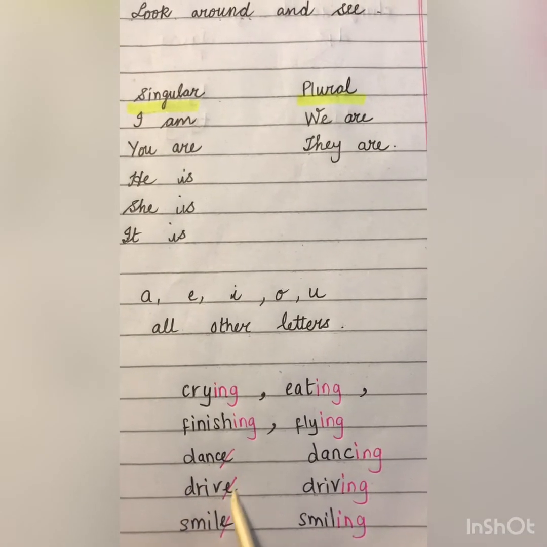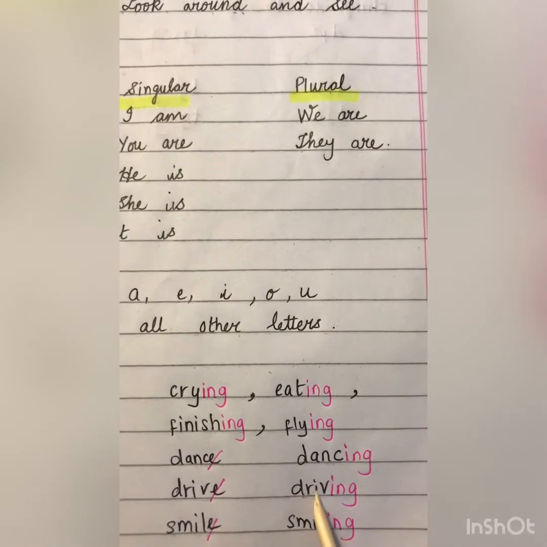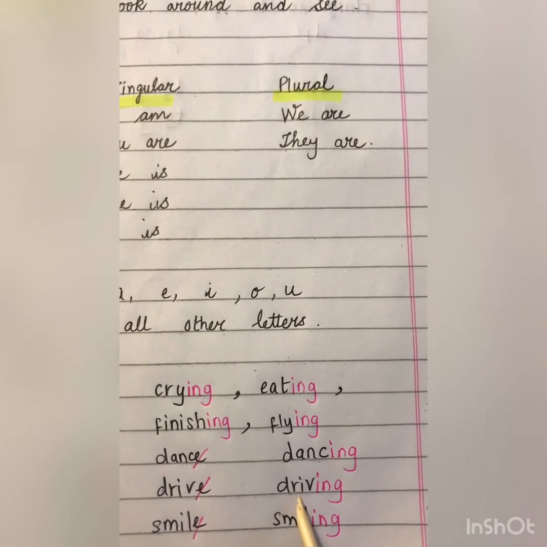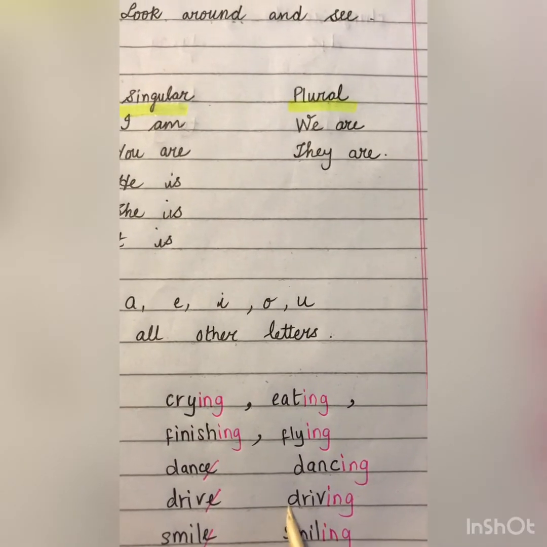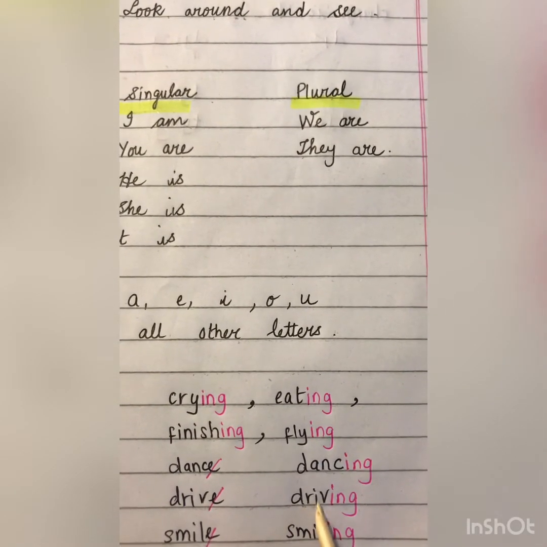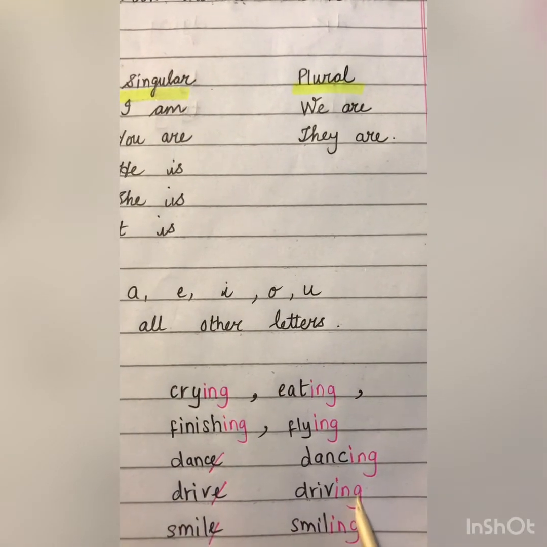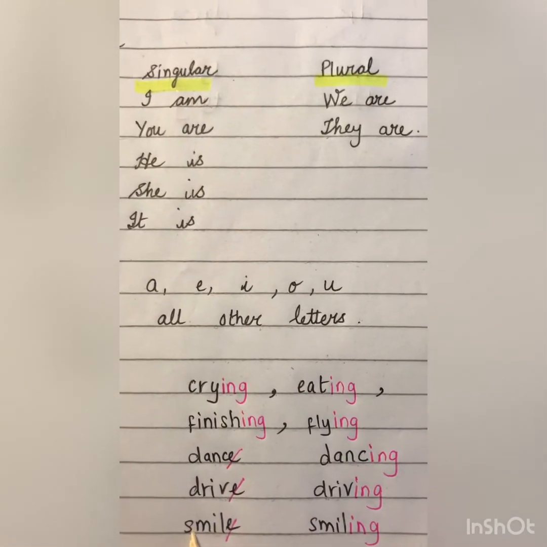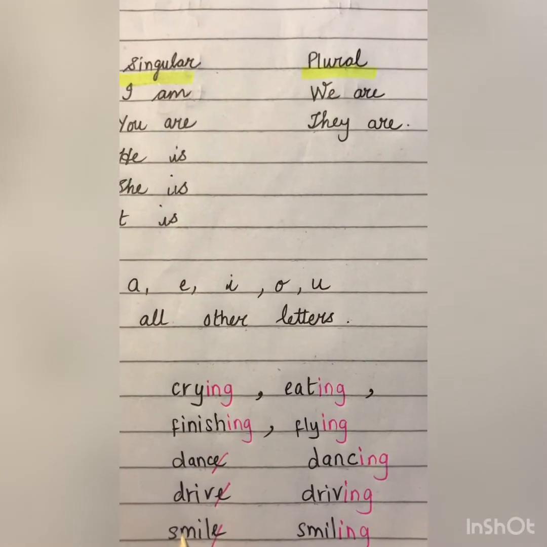Drive, we will cut this e and when we have to construct a sentence in present continuous tense, we will be writing driving. Now the spellings are going to be D-R-I-V, no e, ing, driving. Similarly, smile, a beautiful word and a beautiful verb indeed.